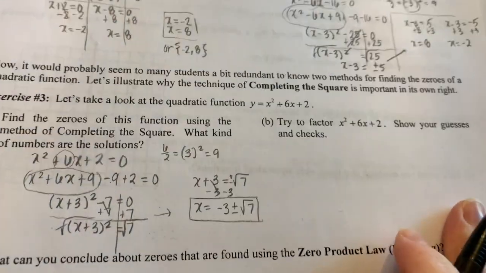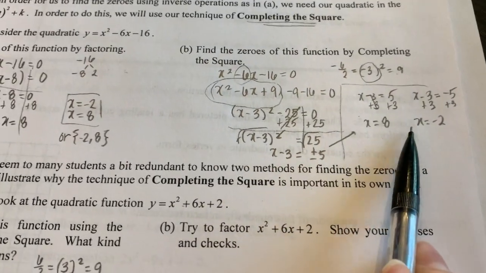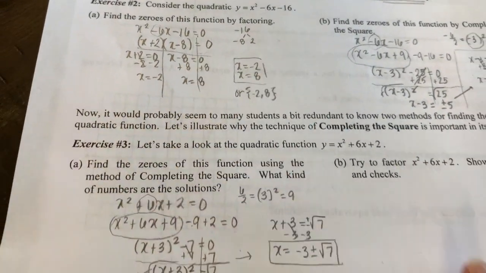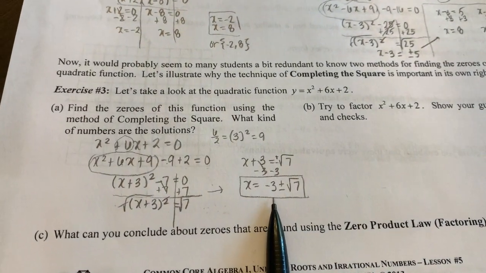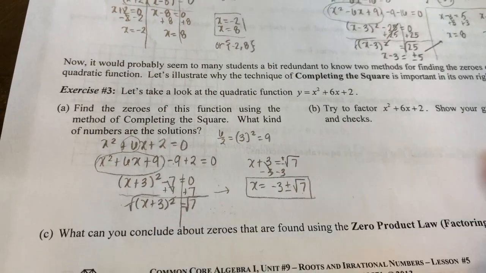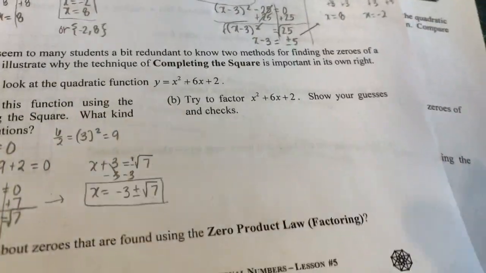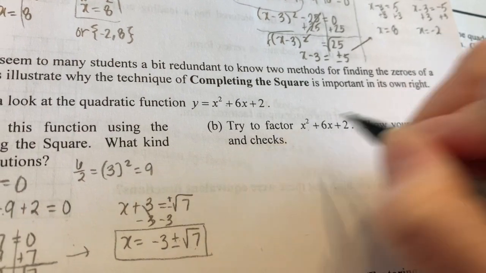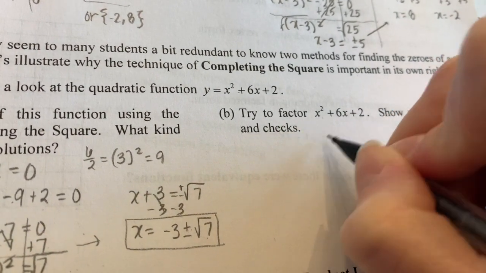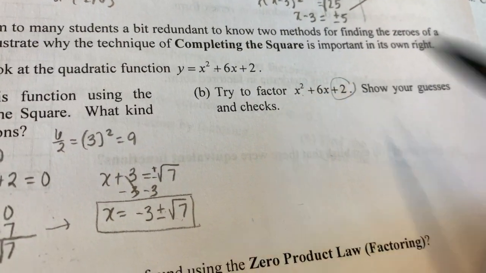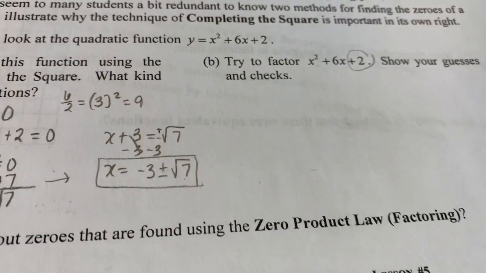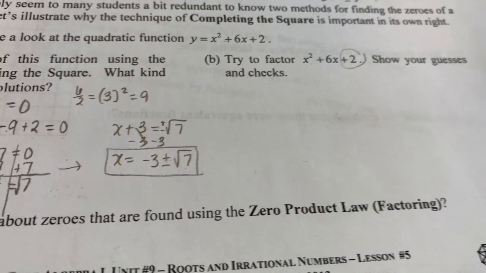Now think about it. Before, when we did this, we got 2 rational numbers. We were able to factor, so that makes sense. Do you think that I'm going to be able to factor this if my answers are going to be irrational numbers? You're not going to be able to factor that. You can try all you want, but you're not going to be able to factor x squared plus 6x plus 2. No matter what you do, the double bubble will never work. There will never be 2 numbers that multiply together to 2 that also add up to 6. It's not going to happen because it's only 2 and 1.